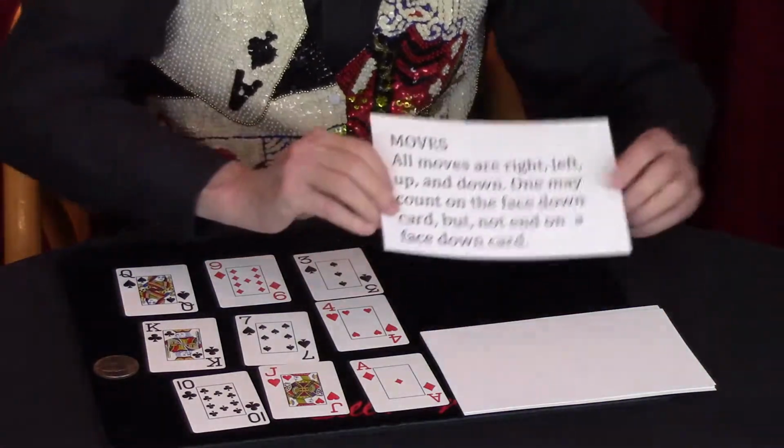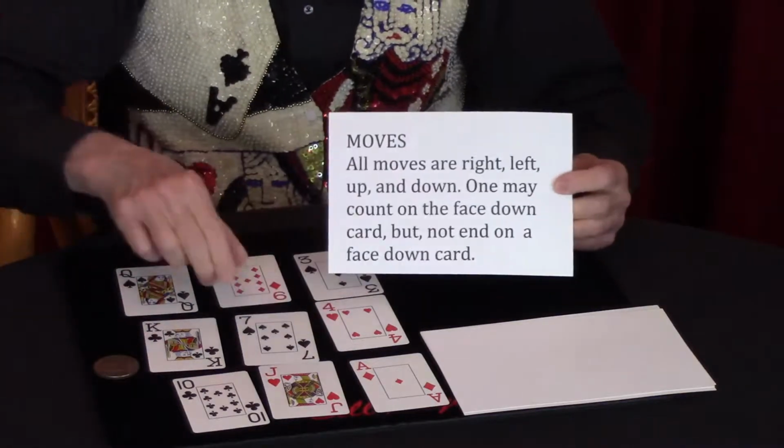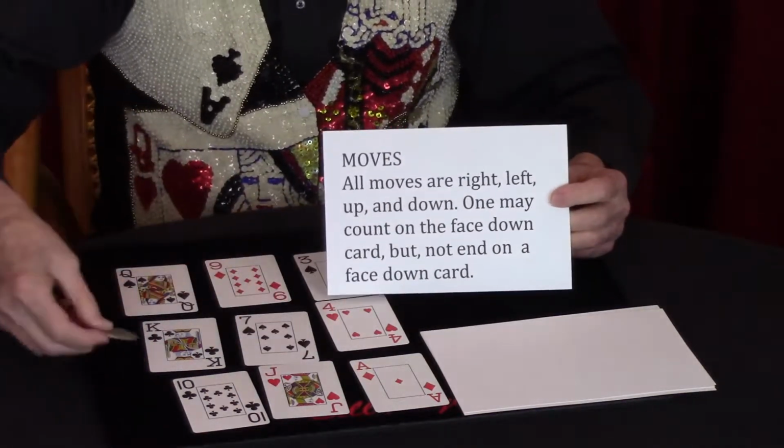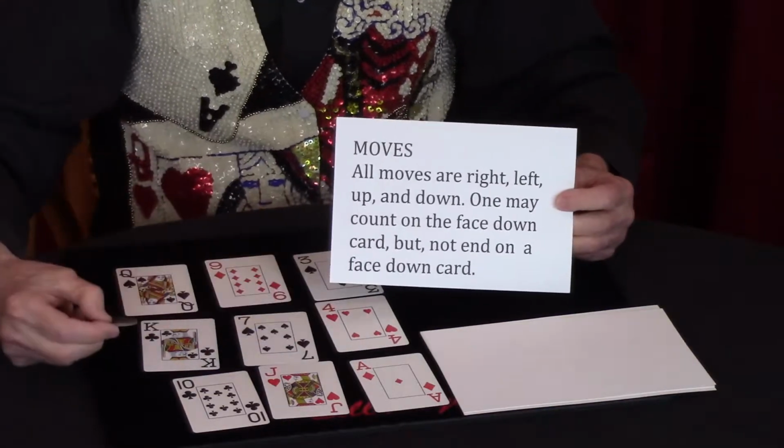Step number one, the moves. As you can see, all moves are right, left, and over. No diagonals. You can move back and forth, up and down, and you can go back and forth on the same cards if we want.